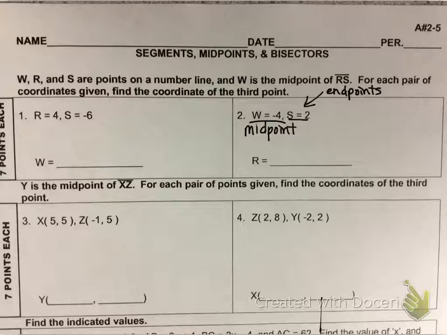We're trying to find, if you look at there, point R. So what is R? And R is one of the endpoints as well that we're trying to find. So if I imagine on a number line here, and I plot my 2 endpoints, here is S at 2. We know that W is at -4. That's where W is. And we're trying to find out where R is.